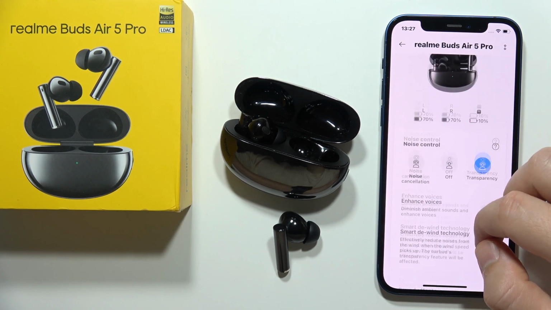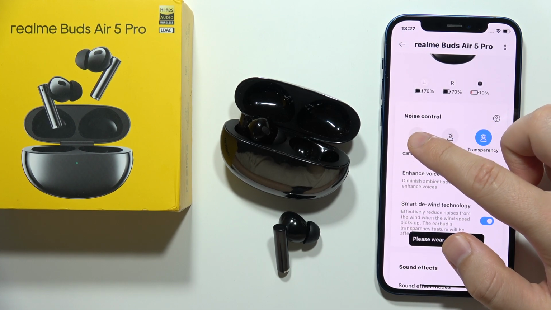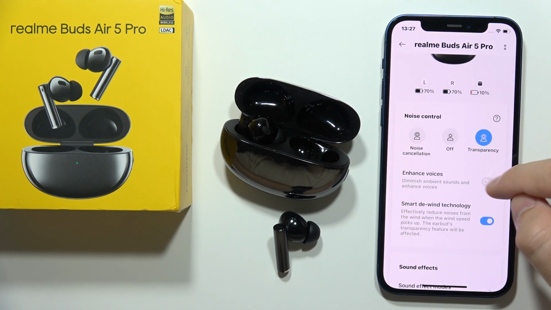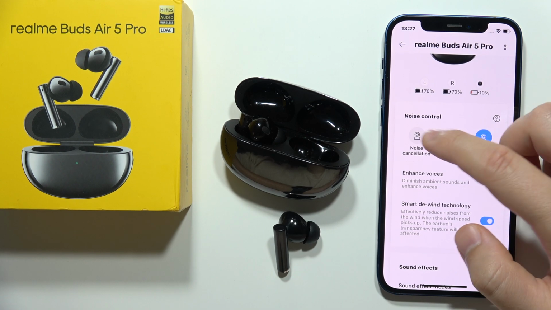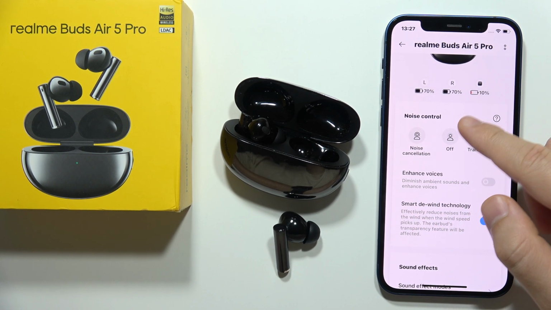And when you go for the noise cancellation or the transparency mode, you can find enhance voices for the transparency mode, or for the noise cancellation you can also find the smart wind technology.